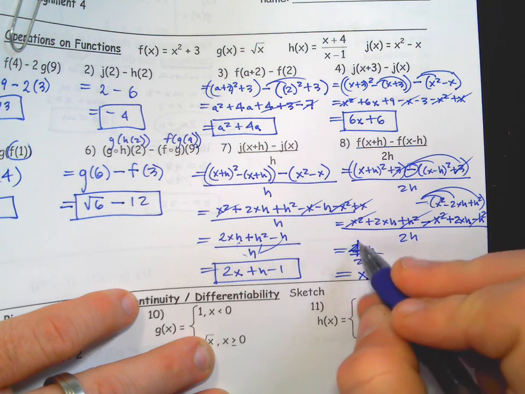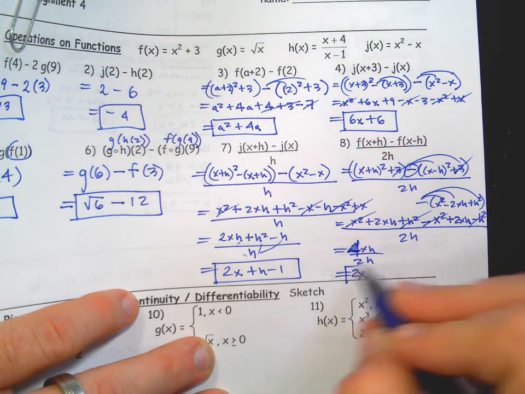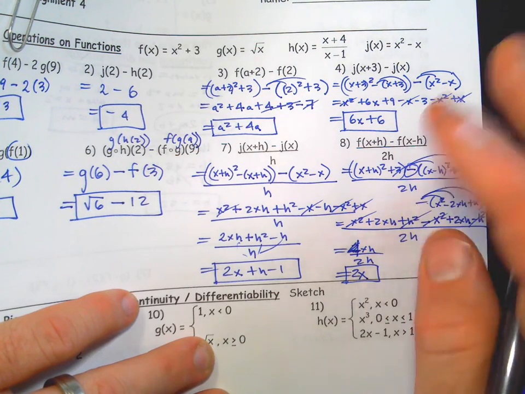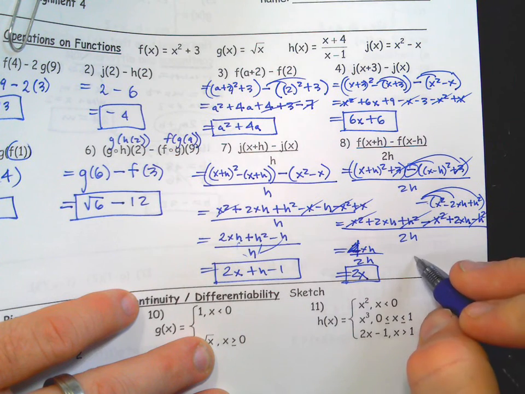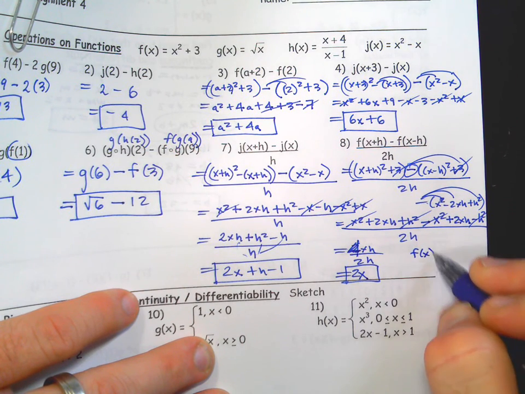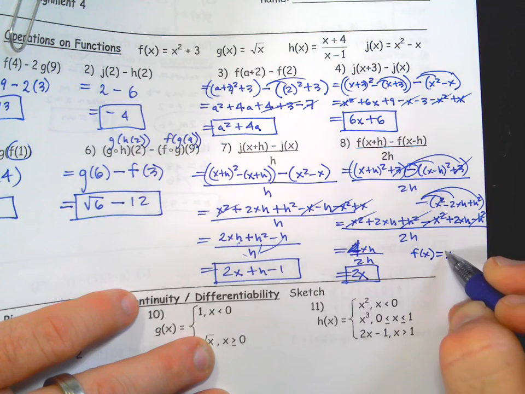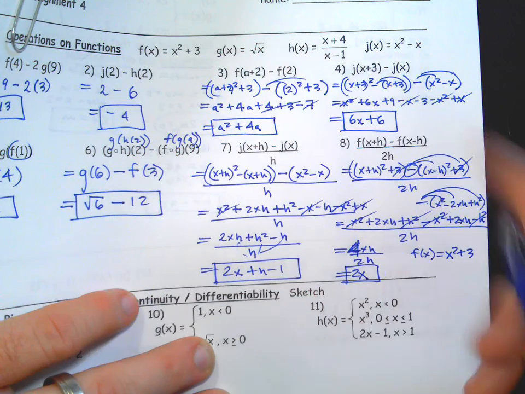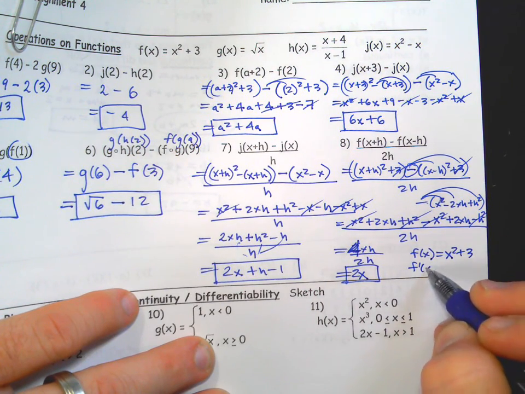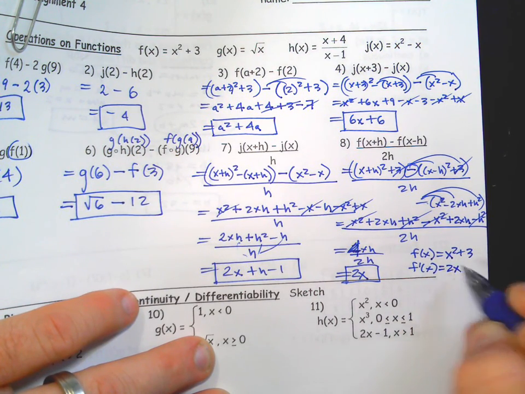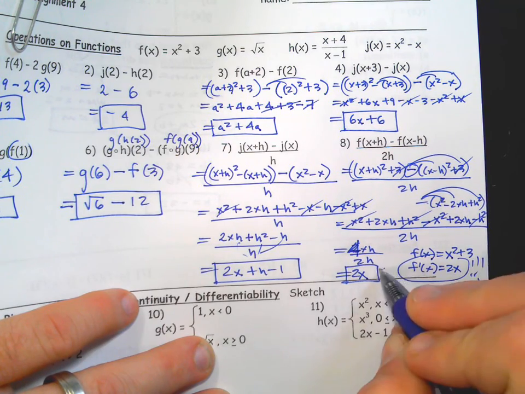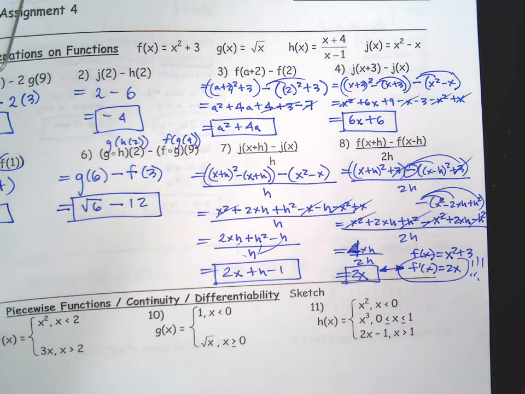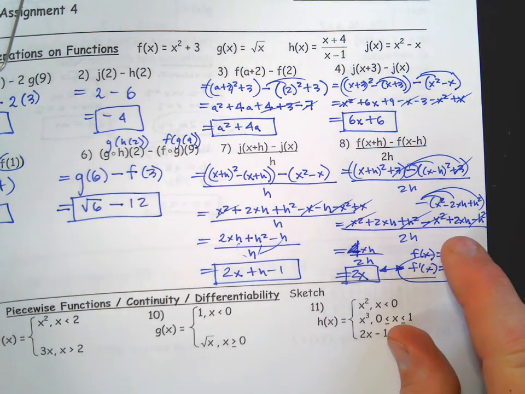4xh gives you 2x. Now here's an interesting thing. I've been telling you guys this is involved with what derivatives are, slope. The original function is f of x equals x squared plus 3, right? That's the function up there. What's the derivative of that using power rule? 2x. Same thing. Okay, you're not going to use that yet because I'm going to intentionally make these not work out perfectly, but that's kind of the big idea behind it.